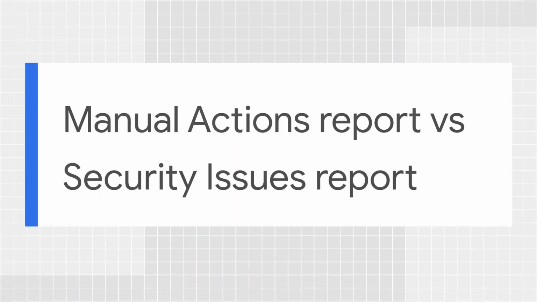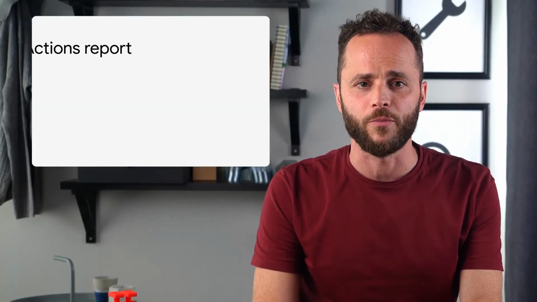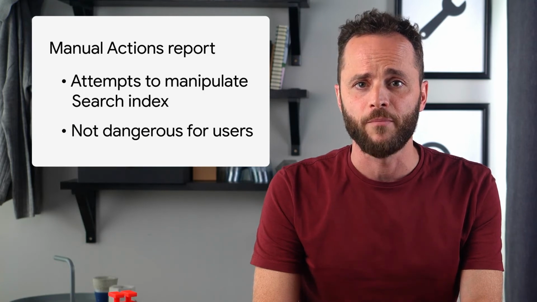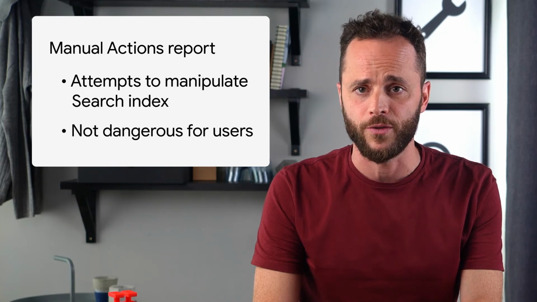Now that I discussed both security issues and manual actions reports in this series, I thought I would clarify the difference between them, because there is some conceptual overlap. The manual actions report lists manually detected issues that are mostly attempts to manipulate Google search index, but are not necessarily dangerous for users.